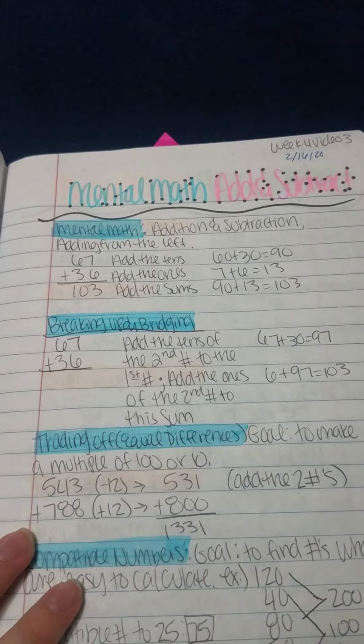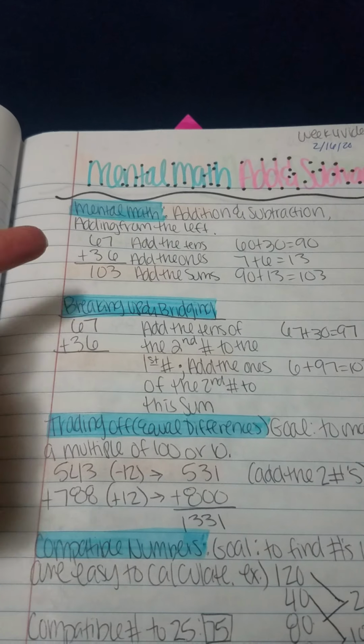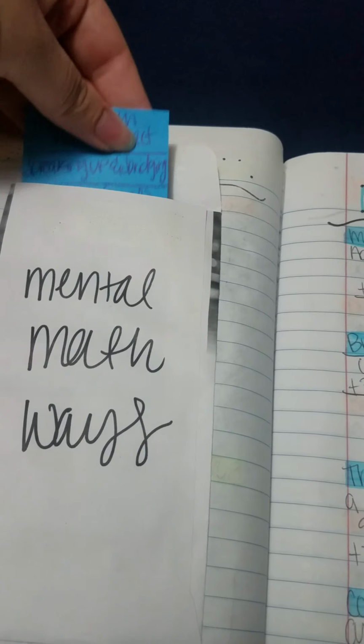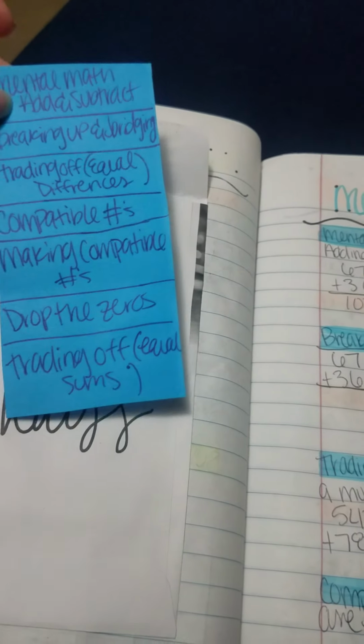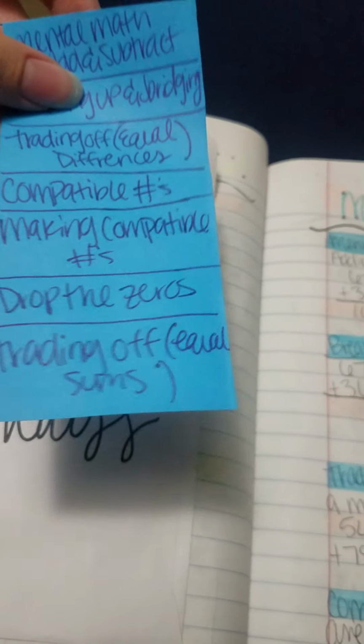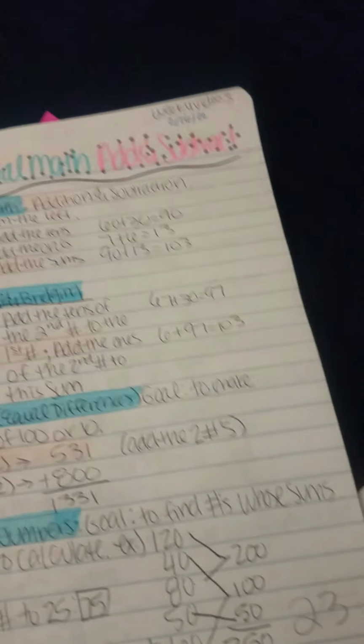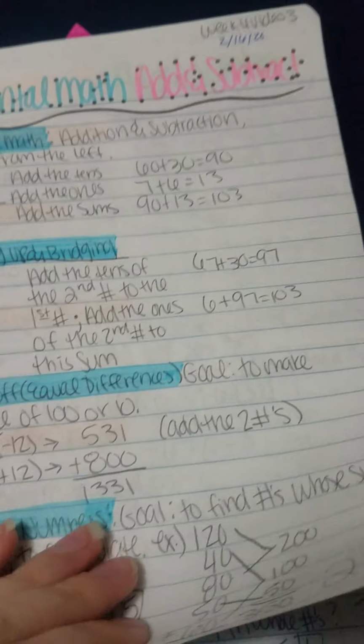Mental math, addition and subtraction. I wrote down each and every way for mental math, and I have a fun envelope here and it has on the inside all the different ways, so I can help study by using that as like a little note card. I love, let me see which method I love.